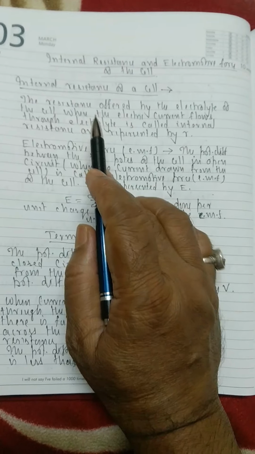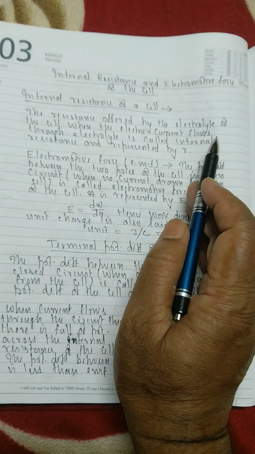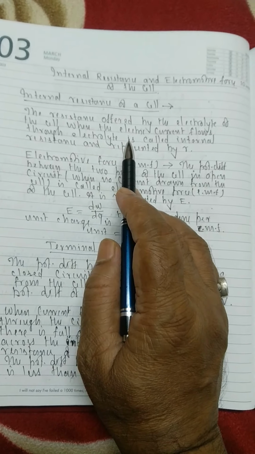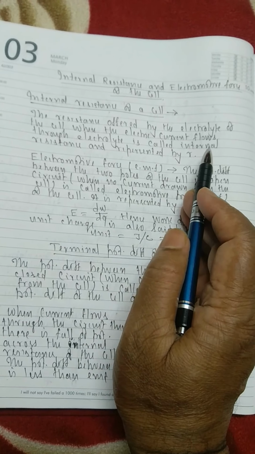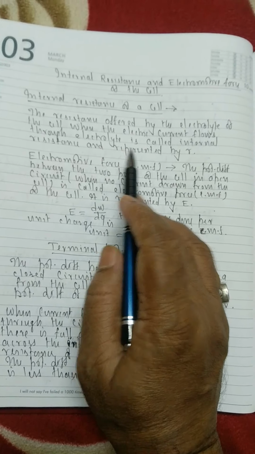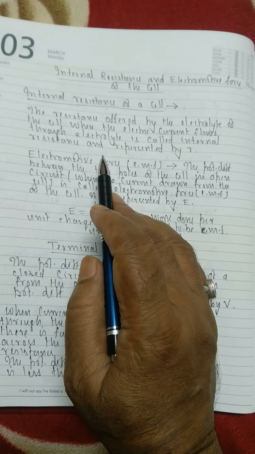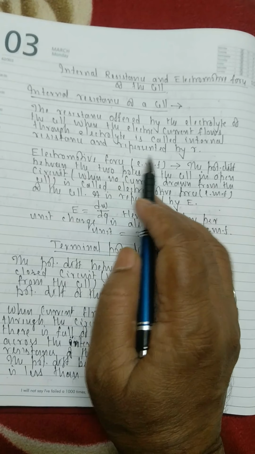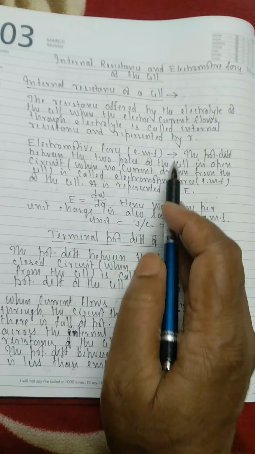The resistance offered by the electrolyte of the cell when the electric current flows through the electrolyte is called internal resistance and is represented by a small r.